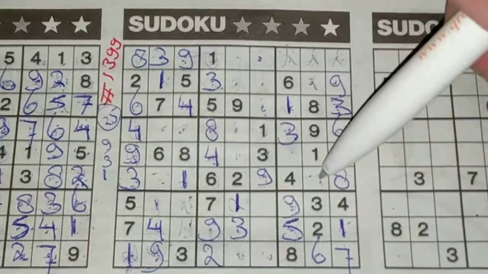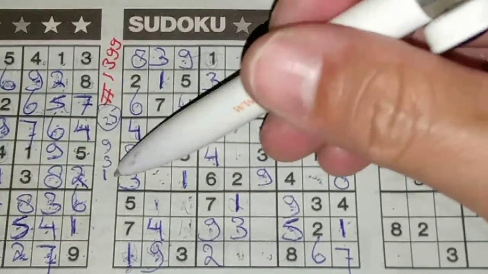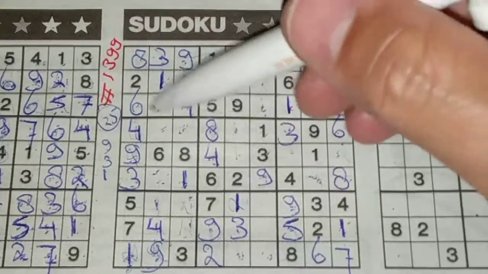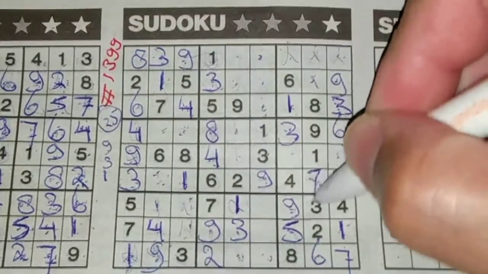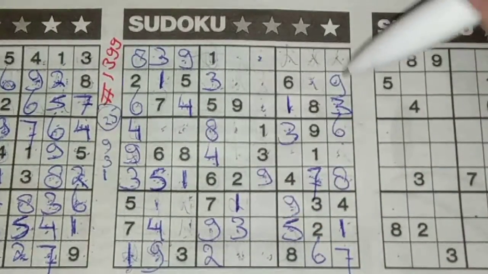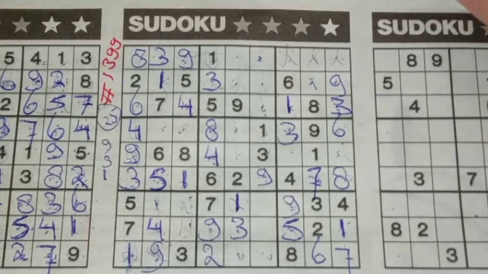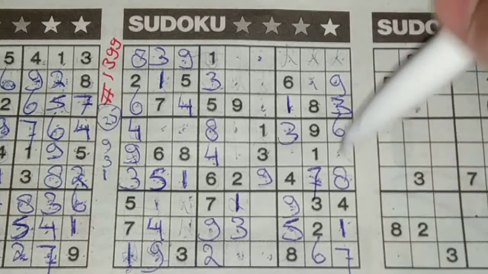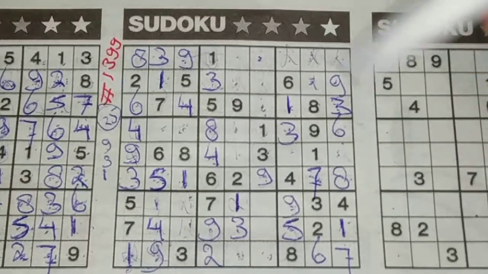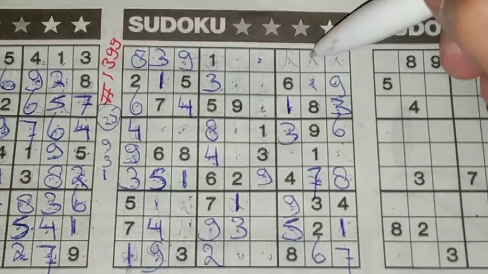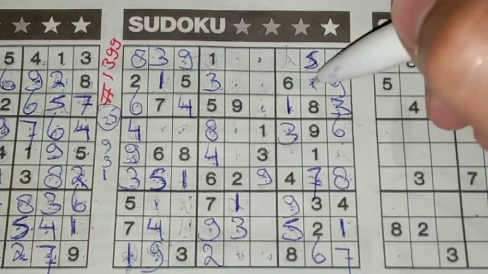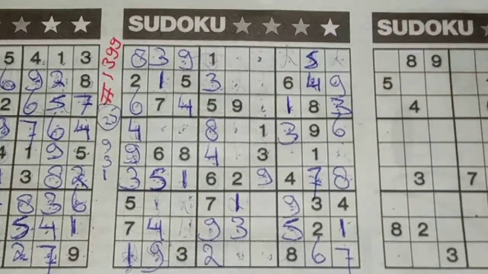These two numbers, 5 and a 7, are missing in this row. 5 and a 7. We see here 7, no 7 there. 7 should be here, and the 5 goes in there. Two numbers left in this column. The numbers 4 and 5. We have a 5 here, no 5 there. 5 should be there, and the 4 goes there.